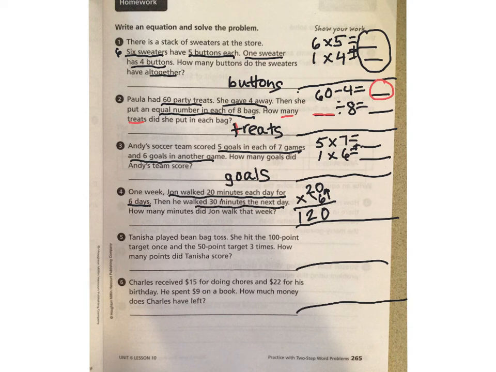So I know he's got 120 minutes for that first part, but then look, he walked 30 minutes the next day. So I'm going to need to take my 120, add 30 to figure out how many minutes he walked that week. Okay. All right, Mrs. Hagen is going to leave you. You can do it, leaving you with 2 to do on your own. And then if you want to pause the video until you get those 2 done, and then we're going to do the fluency page.